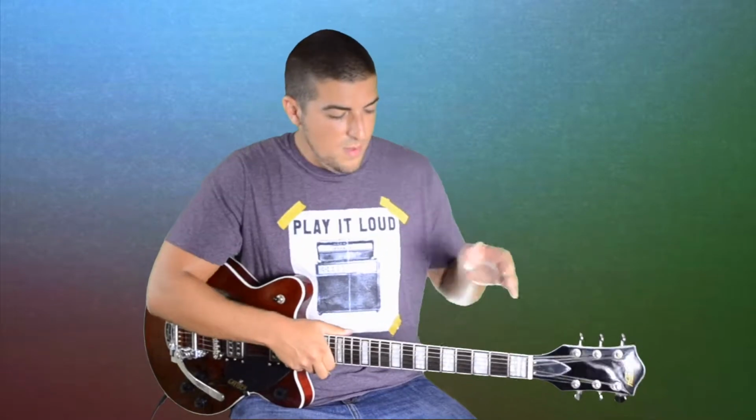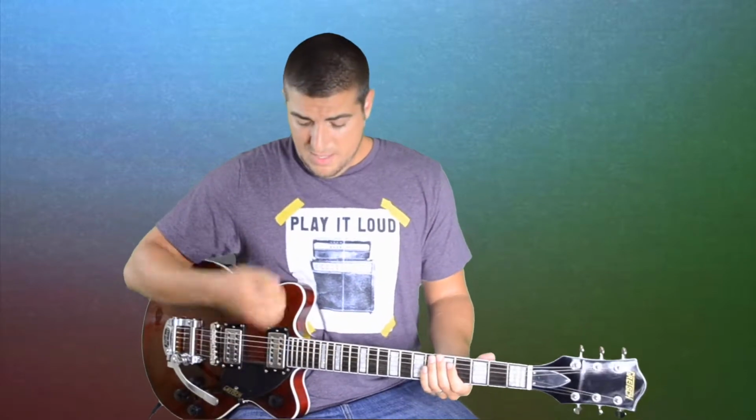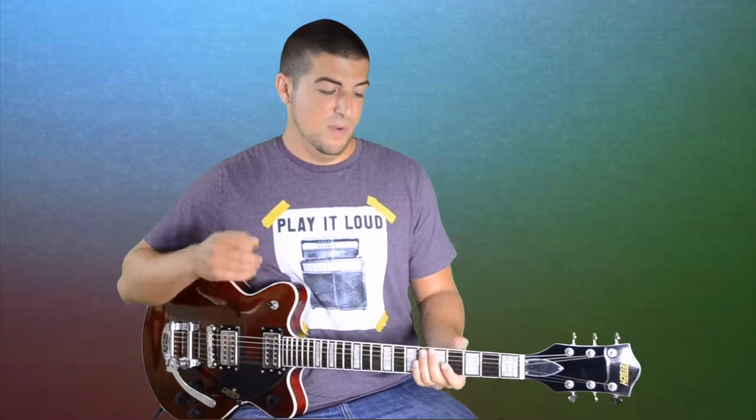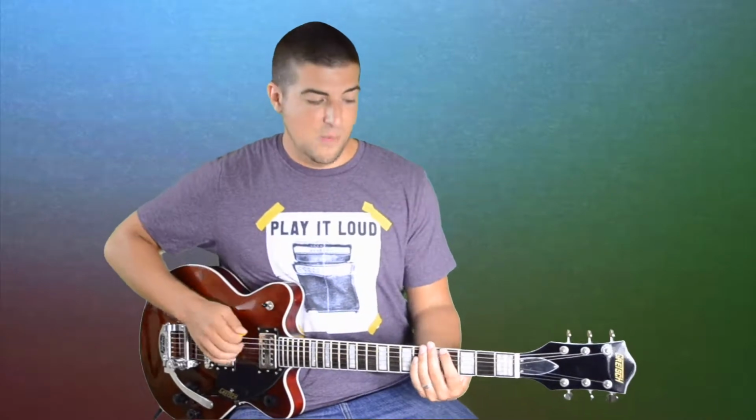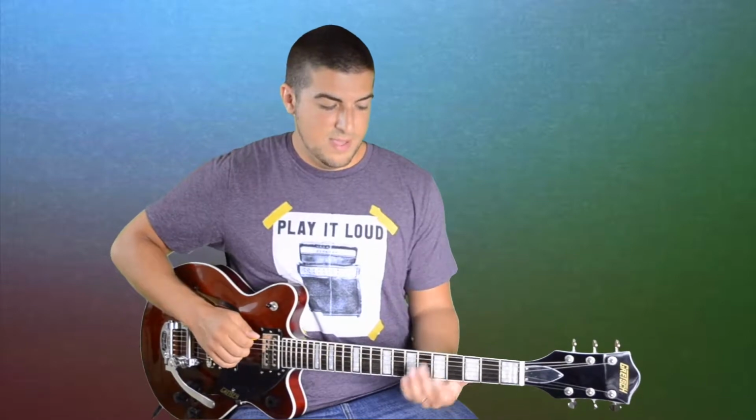So let's go right into alternate picking now. Just like the strumming lesson that I did for acoustic guitar, and make sure you check that out, I went over that continuous down, up, down, up idea, where you're almost like a metronome of sorts with your right hand. Alternate picking is similar: whatever notes you play, you're going to want to play them alternating down and up strokes, no matter where you are on the guitar.